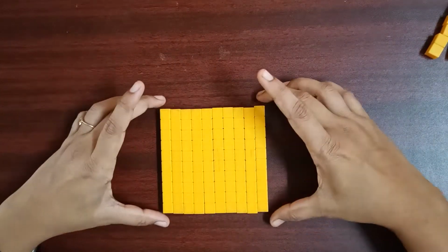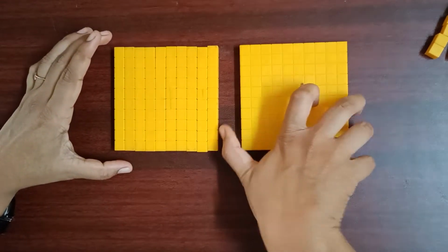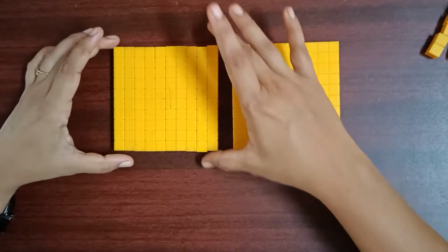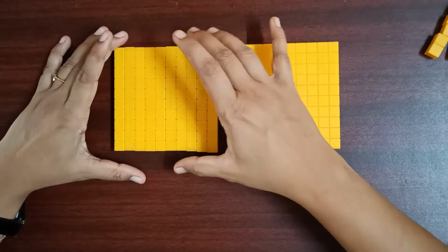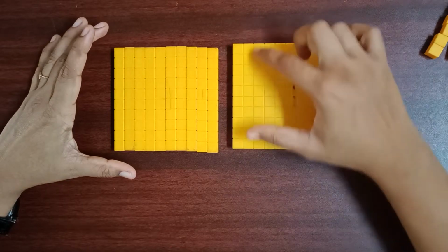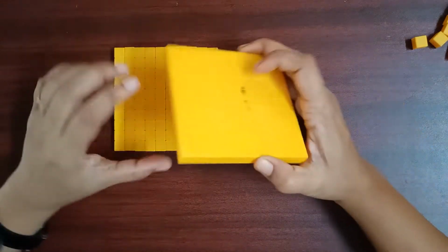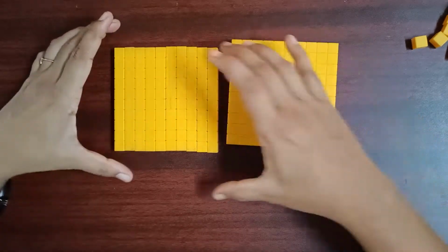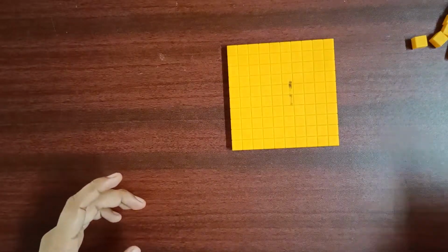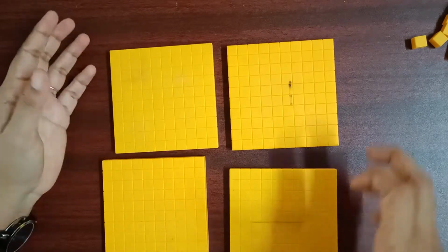Let's say we combine or make a group of 10 rods, and this looks very similar to the third element in Dienes blocks or base 10 blocks, and this is a flat. A flat is a collection of 10 rods, which also means I can say that one flat has 10 rods or 100 blocks. So the value of one flat is 100. Now counting 3-digit numbers suddenly became very easy. Now I can count in hundreds: 100, 200, 300, 400, and so on and so forth.